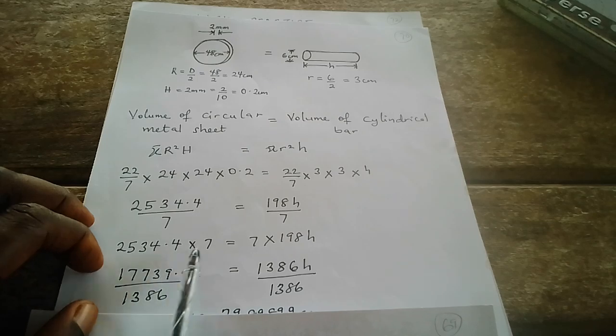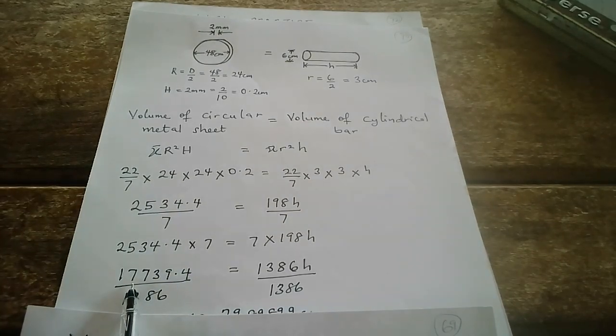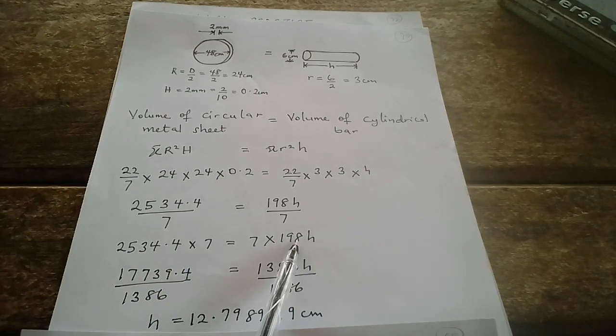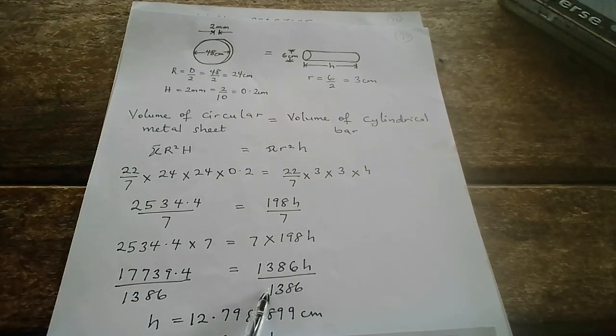So this times this will give us 17,739.4 divided by 1,000. It should be equal to 7 times 198, which gives us 1,386h. So to get the height, divide both sides by 1,386.